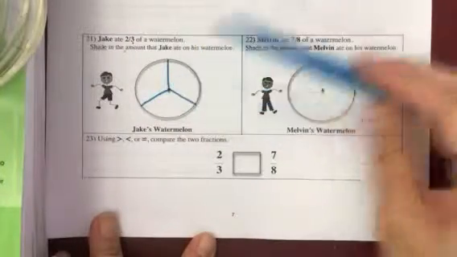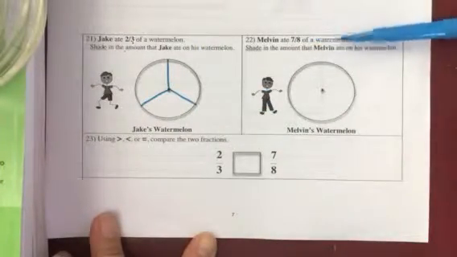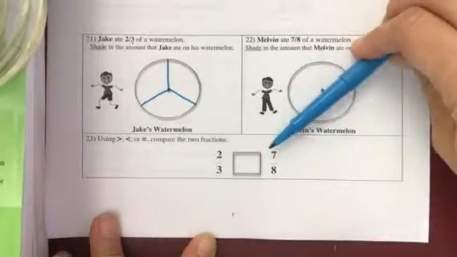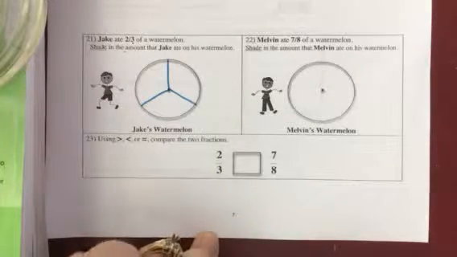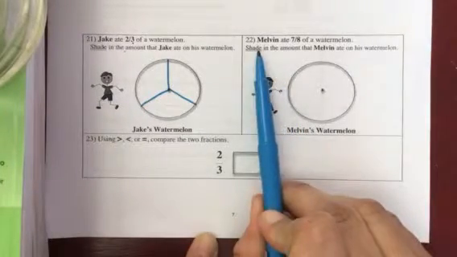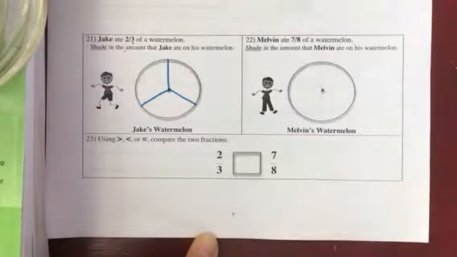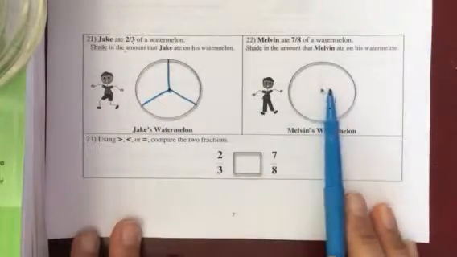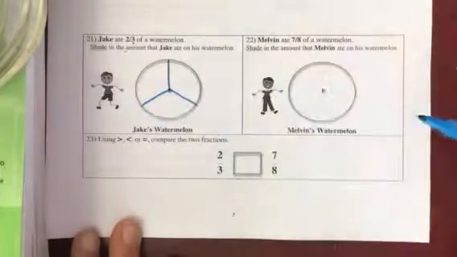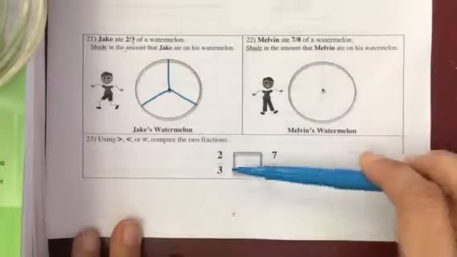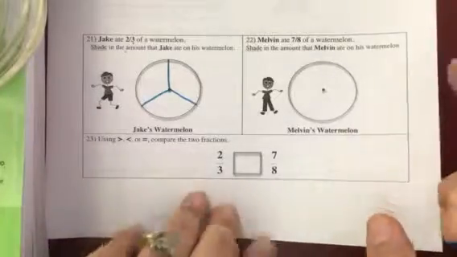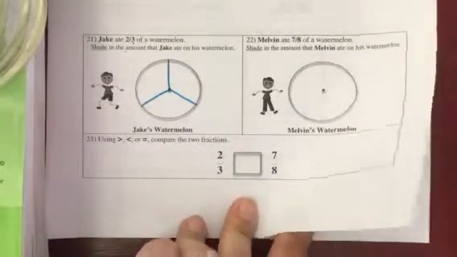You would shade it. Melvin ate 7/8 of a watermelon. We need to divide this watermelon into eighths. We need to remember how we divide a circle into eighths. And we are going to shade in the amount that Melvin ate on his watermelon. And then we are going to come down here below using our pictures to see which one has more shaded. And we are going to compare 2/3 to 7/8 by using these symbols. Does everybody understand what's going on so far? It's pretty simple. It's pretty fun as well. Turn the page.